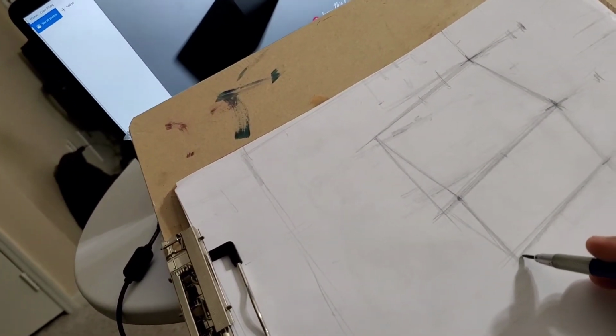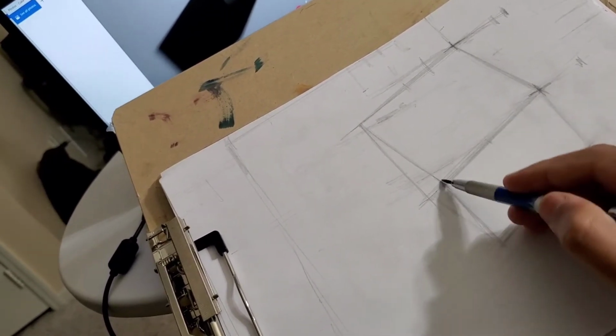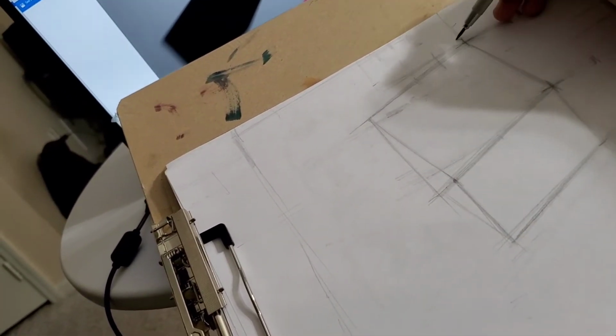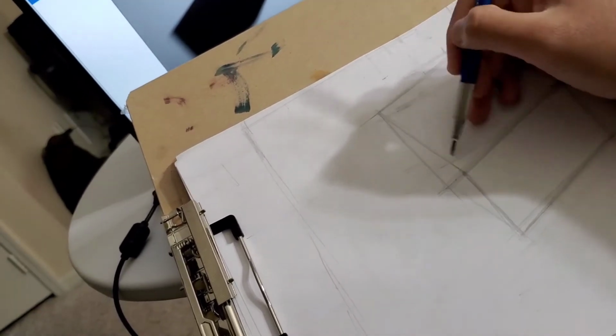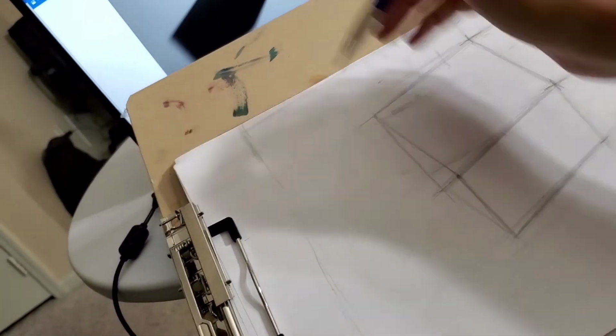But then cross verify whether your perspective is going correct or not. If these 3 points are meeting the vanishing point, similarly these lines should also go and meet the vanishing point on the top.